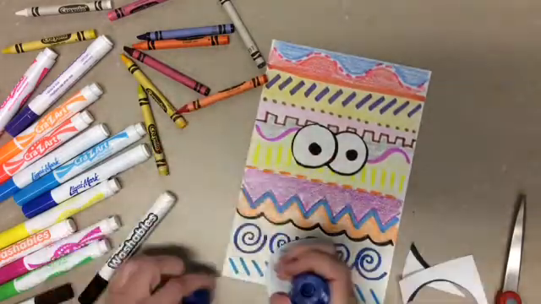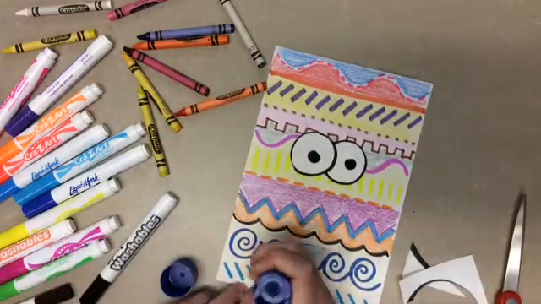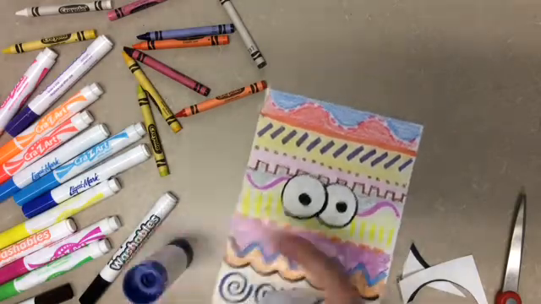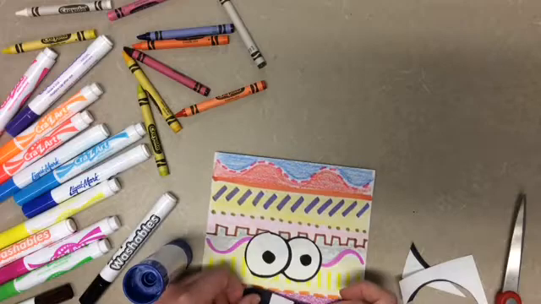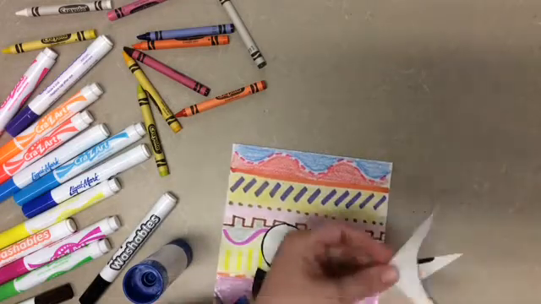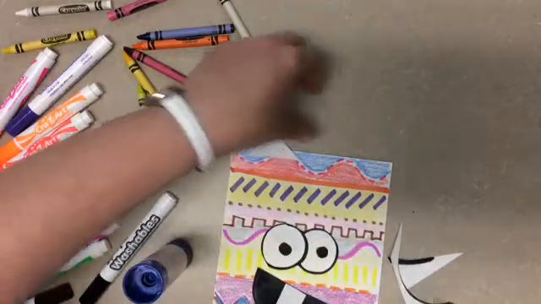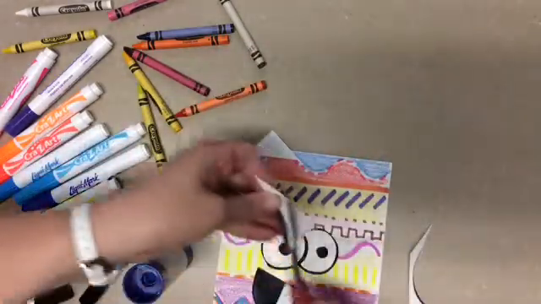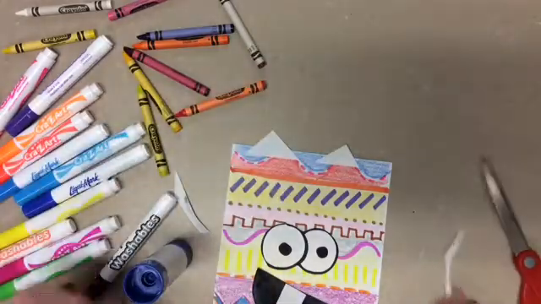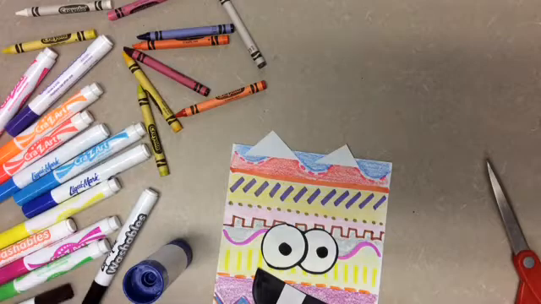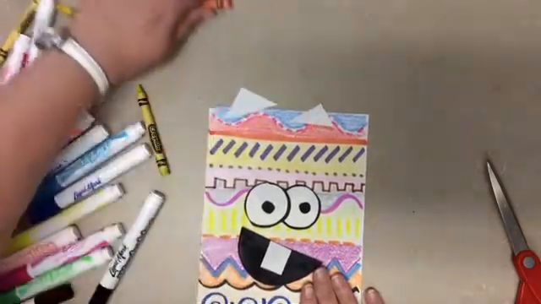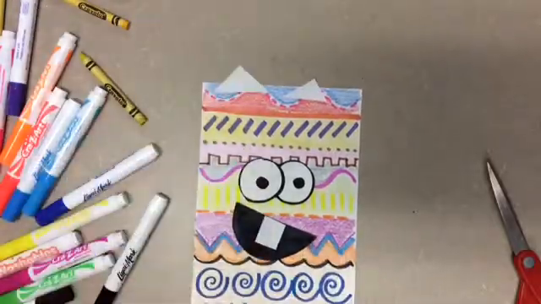The neat thing about this too is you could use those leftover scraps if you've got any left. And you can, ooh, I kind of like it when it's tilted a little bit. You can maybe make some little horns on top if you've got enough left over. And glue those on as well. Make sure you pick up your mess when you're done, and make sure your name and code is on the back before leaving art today.